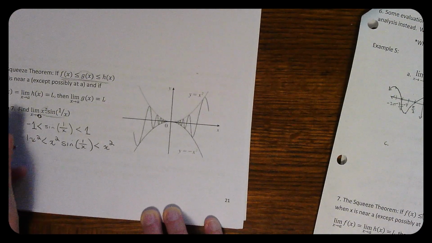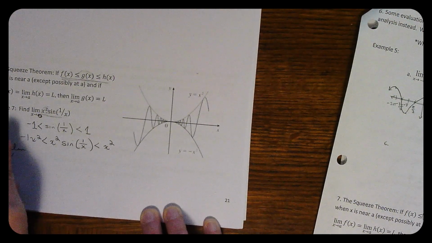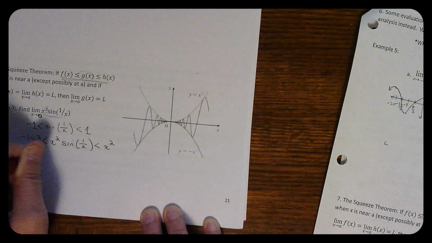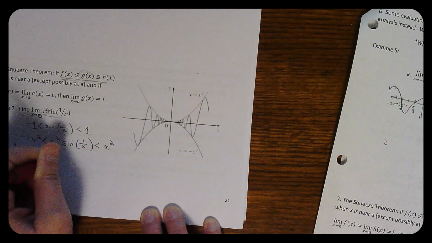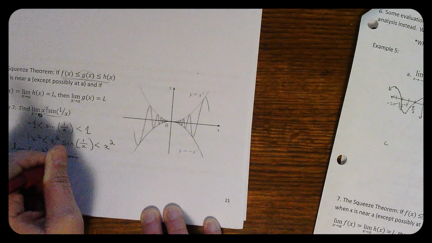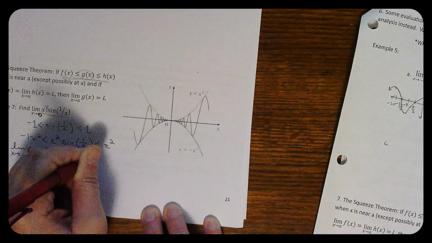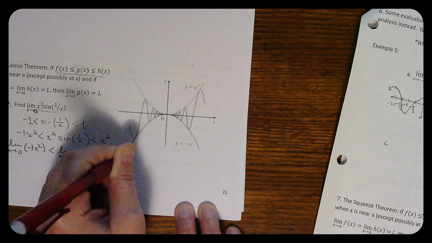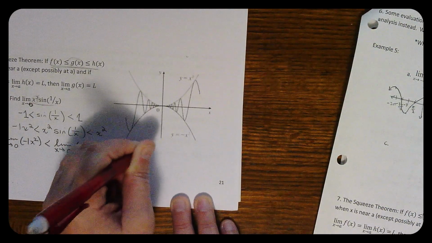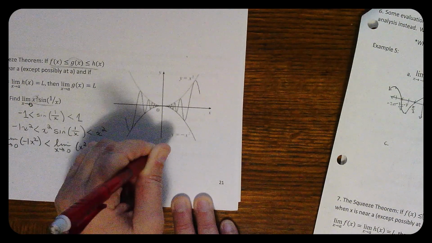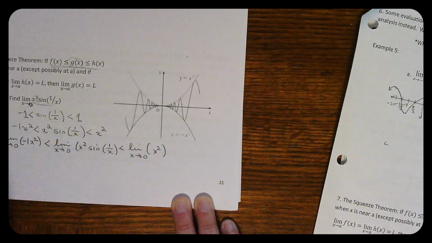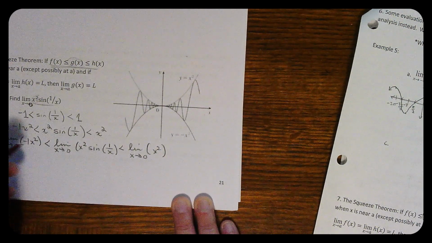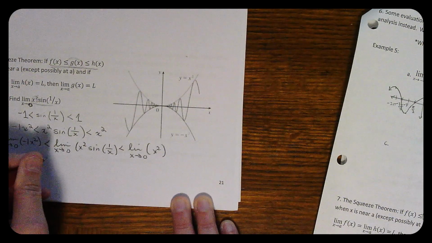Now I can take the limit as x approaches 0 of -1 times x squared, then the limit as x approaches 0 of x squared times sine of 1 over x, and then the limit as x approaches 0 of x squared. We can direct substitute 0 in there, and you're going to get 0.